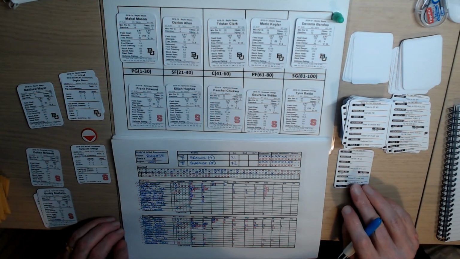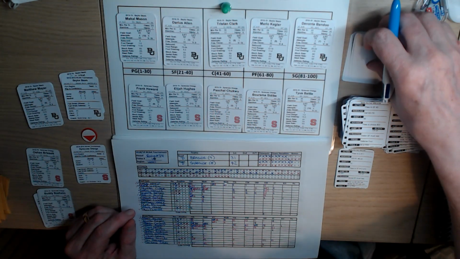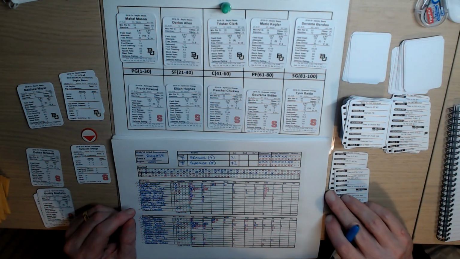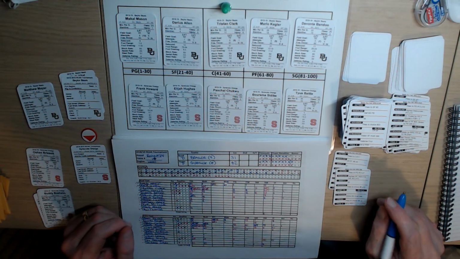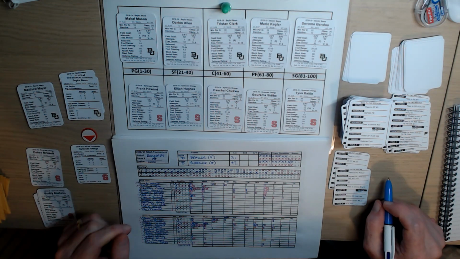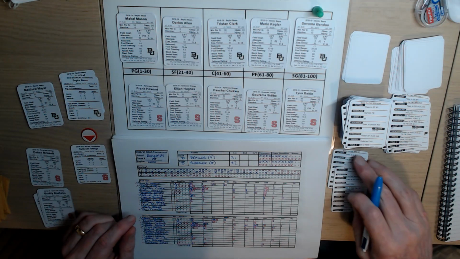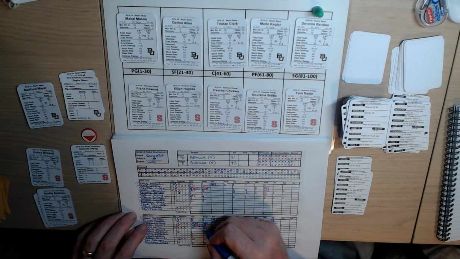Baylor down the court quickly, 6 to the center, and he will pass to the choice of 8. So anybody with, he's going to pass it to Bandu for a 3-pointer, and he's going to miss it.